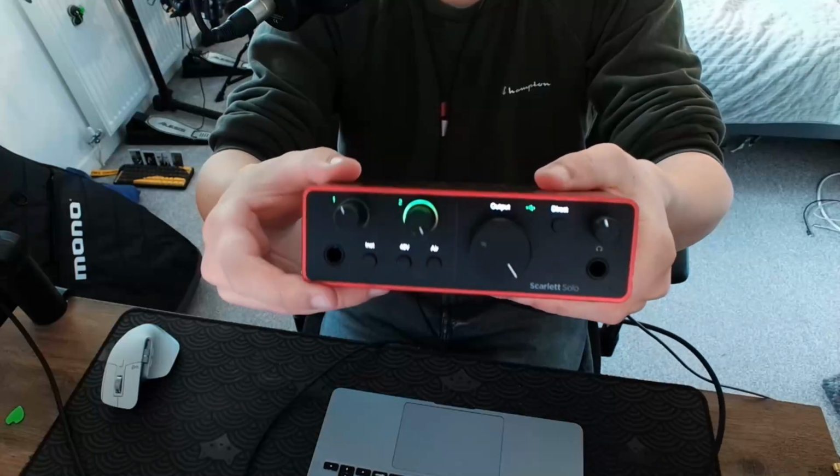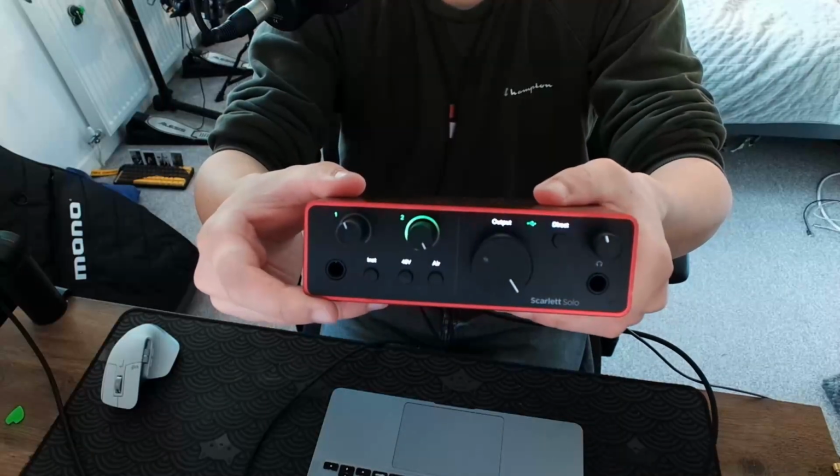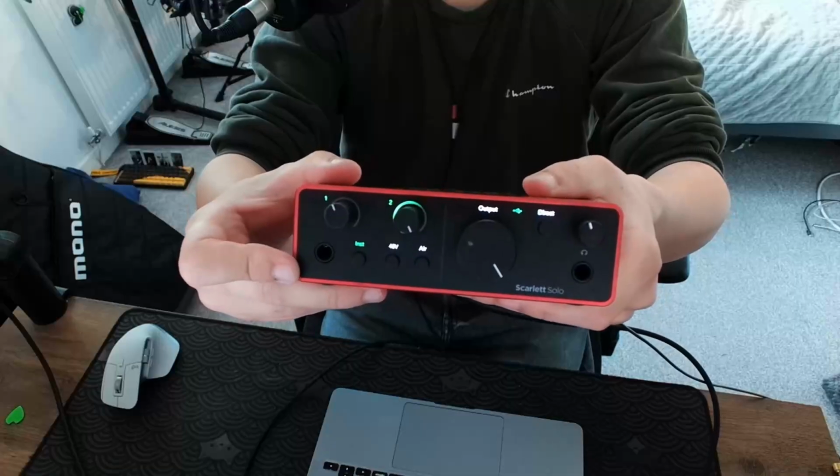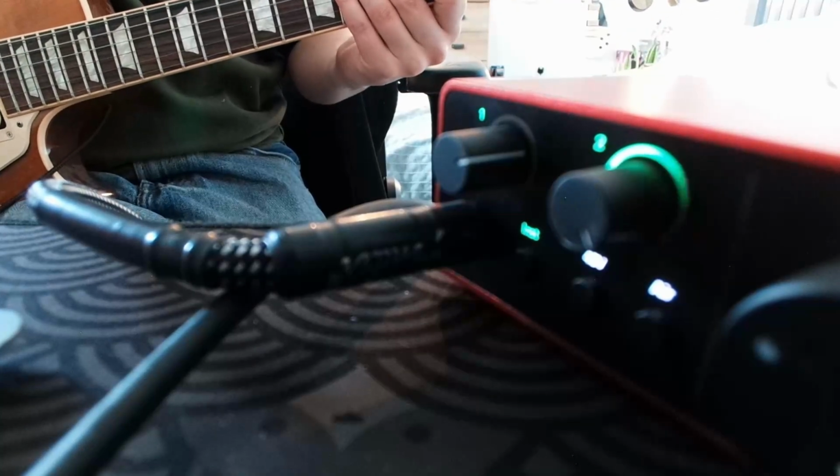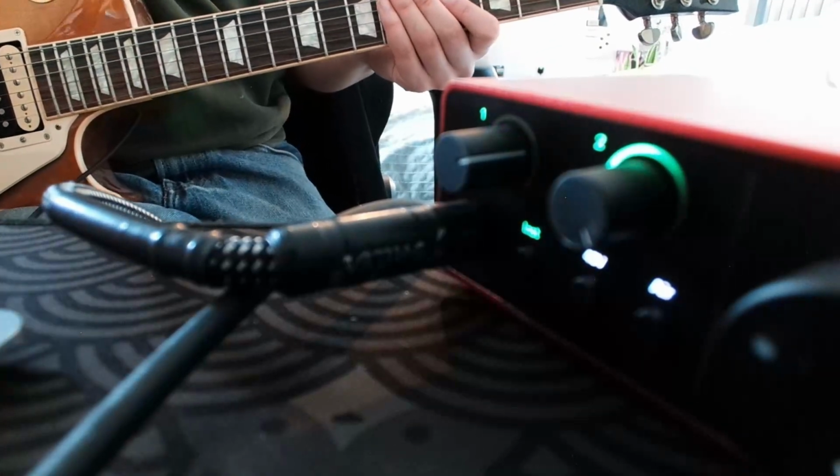Today I'll be recording guitars, so I'm going to feed my guitar into the instrument input. I'm going to show you how to set the gain properly so that you're not clipping and that you get a good healthy signal coming into Logic. First things first, on this specific model, if I want to record an instrument, I need to click this instrument button. Okay, as you can see, I have a guitar plugged into the audio interface now.